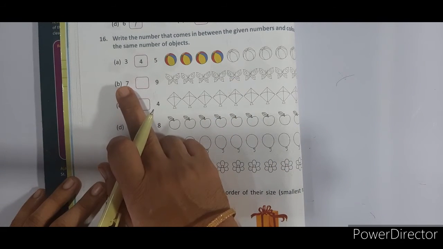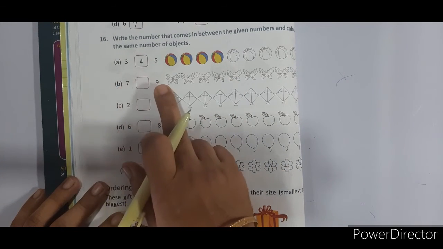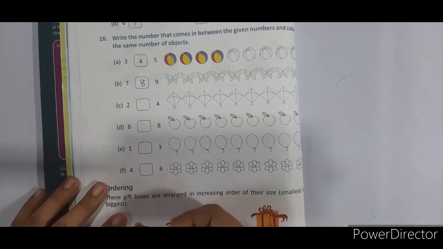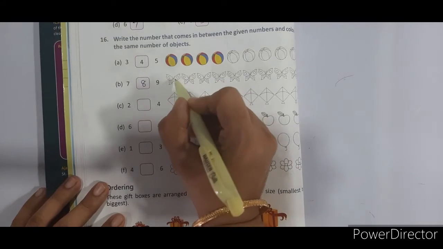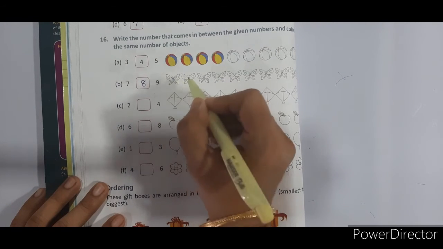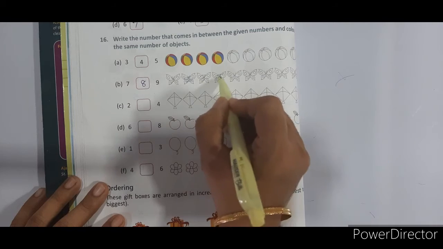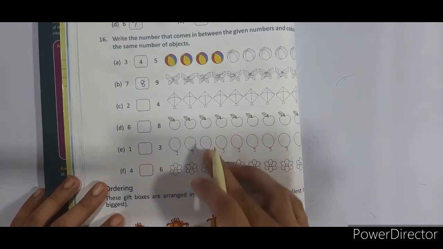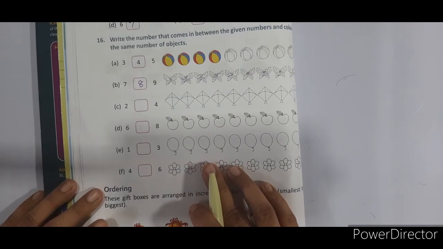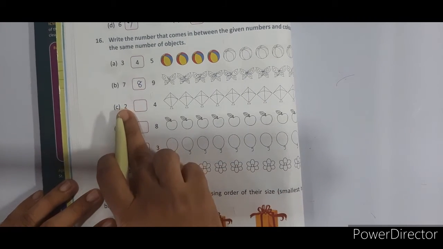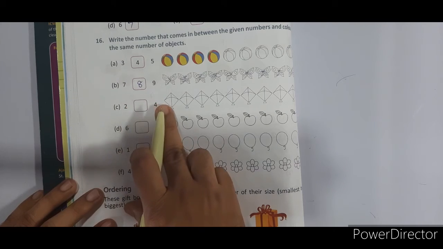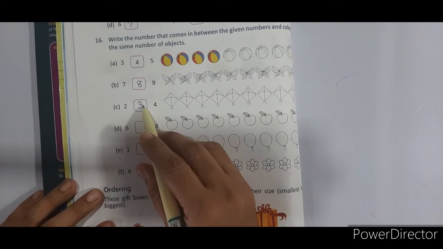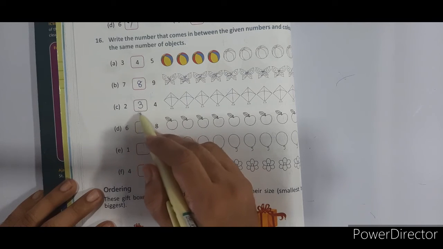So here between number 7 and 9 is 8. Okay, so you are going to color 8 butterflies. 1, 2, 3, 4, 5, 6, 7, 8. So color it with your crayon. Now, next is 2 and 4. Between number is 3. So again you are going to color the number 3.